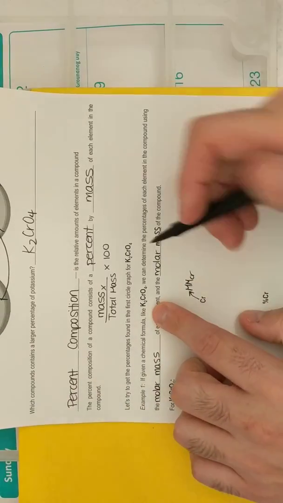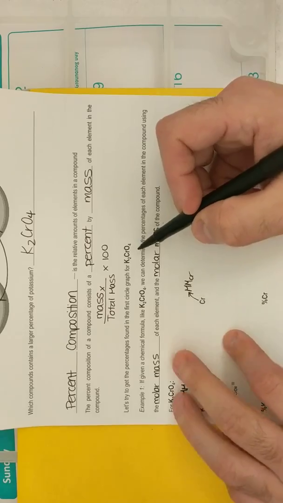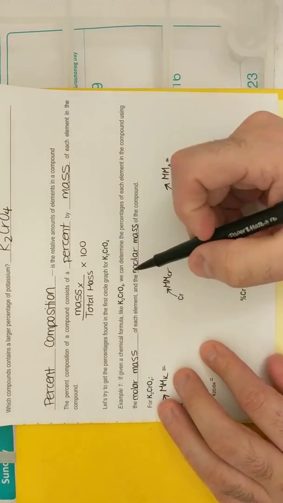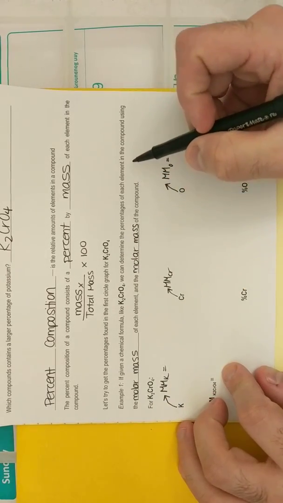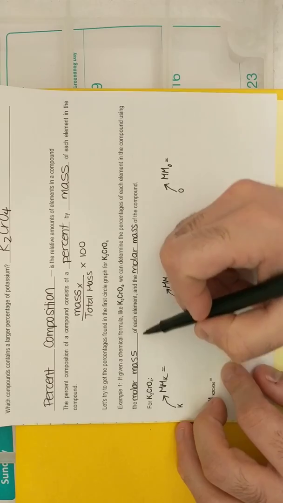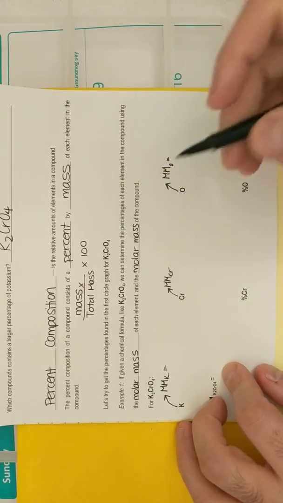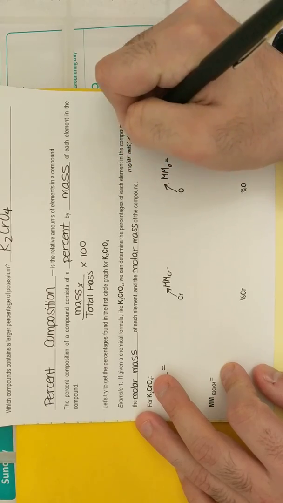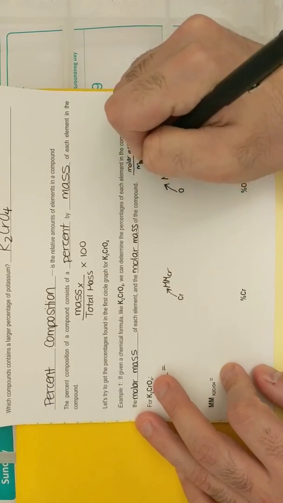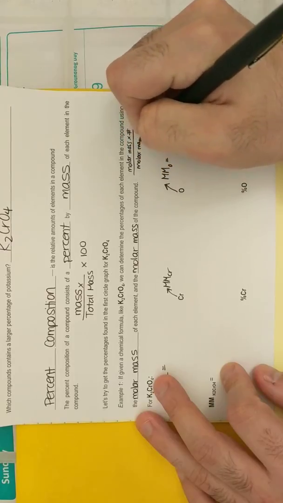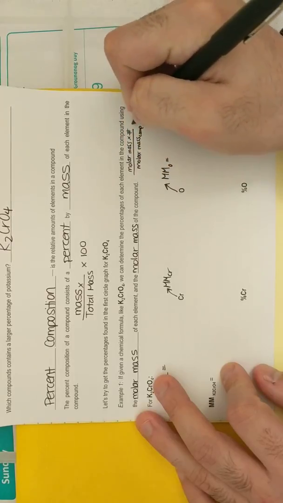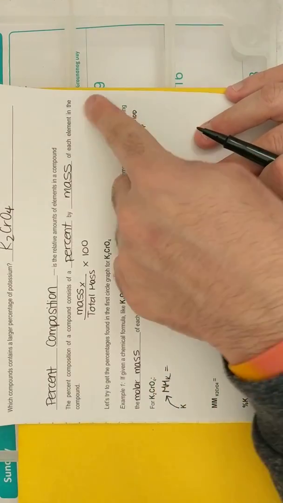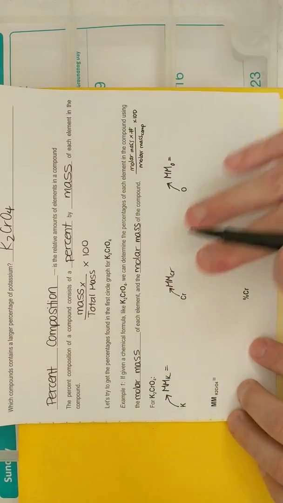Let's see if we can get the percentages of K2CrO4 given in this circle chart, or pie chart. If I'm given the chemical formula, we can determine the percentages of each element in the compound using the molar mass of each element and the molar mass of the compound. What you will see is the molar mass times however much of that element there is, over the molar mass of the compound. That whole thing times 100 gives me my percentage. You'll see this later, so we're going to work based off of this little schematic over here.